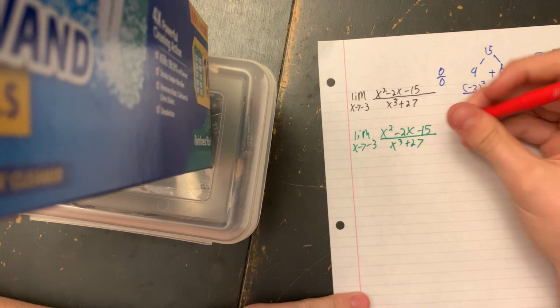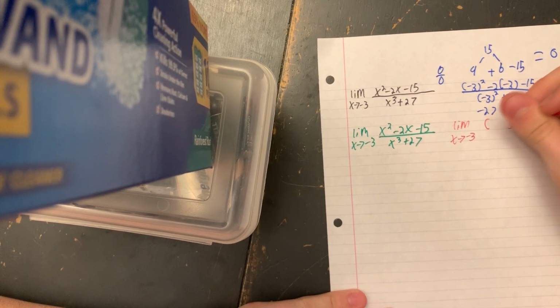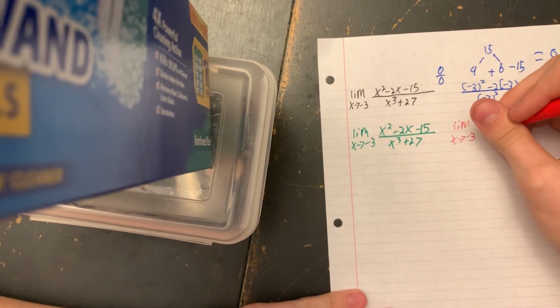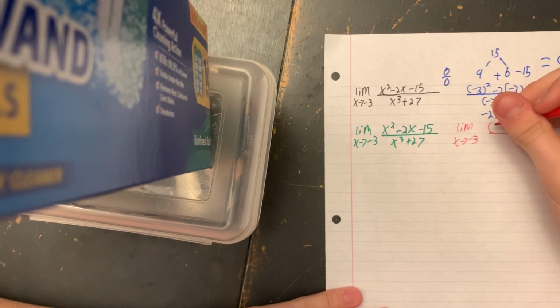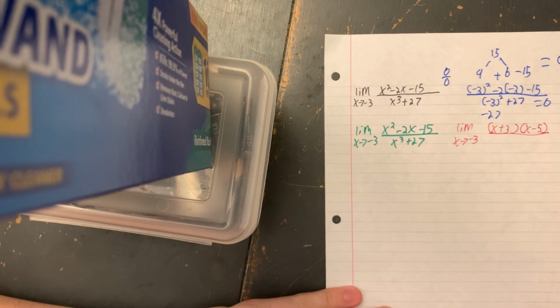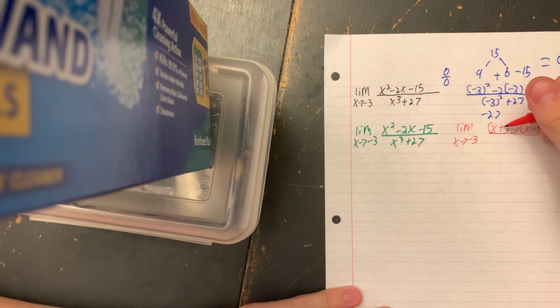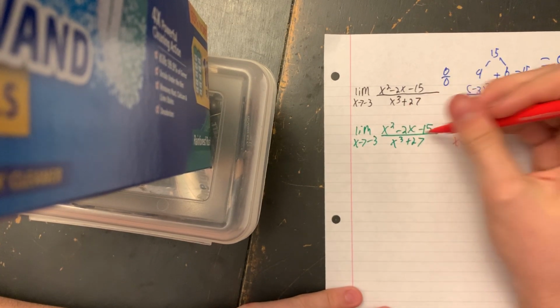For the top, you basically just need to unfoil it. So your factors would come out to be x plus 3 and x minus 5. You can real quick check it by refoiling everything: first, outside, inside, last. And then it should come out to the top over here.